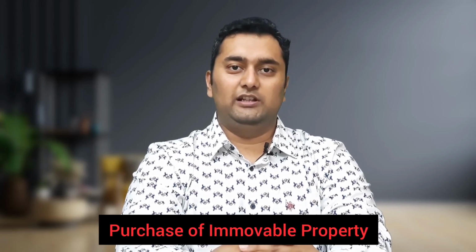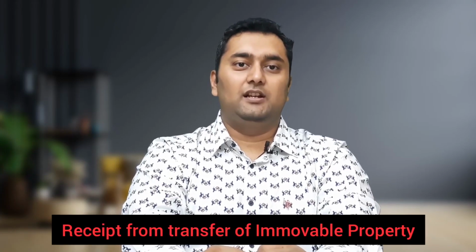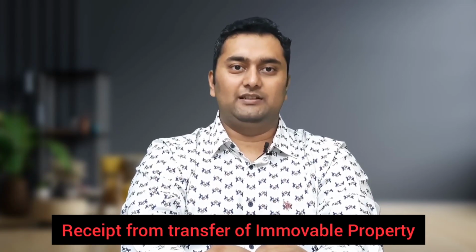Number 22 is purchase of any immovable property during the year. So any immovable property such as land, building, etc. will reflect in your AIS if it is purchased in the previous financial year. Number 23, receipts of monies from the sale of immovable properties. So if you have sold any property in this financial year, then it will reflect in the AIS. Also, if the property sale consideration exceeds rupees 50 lakhs, tax will have to be collected at source.